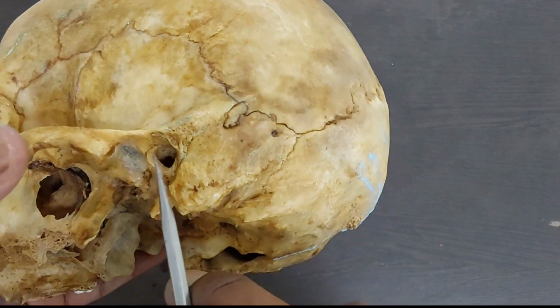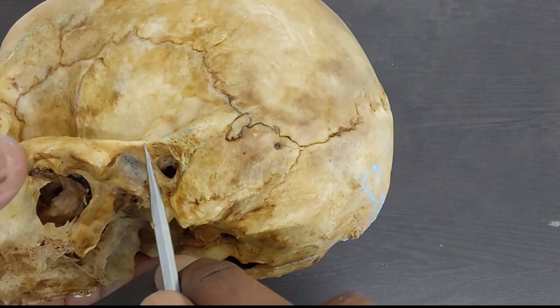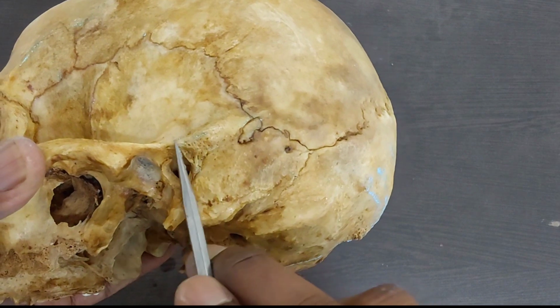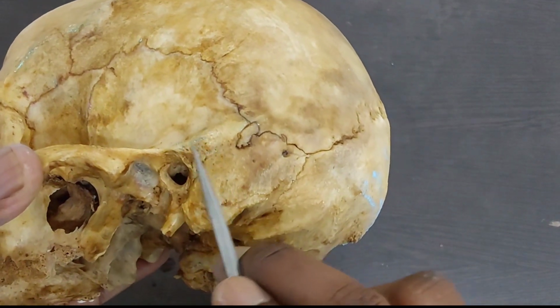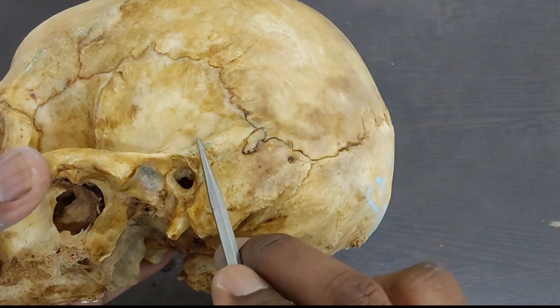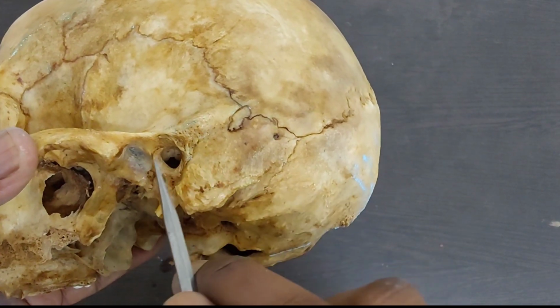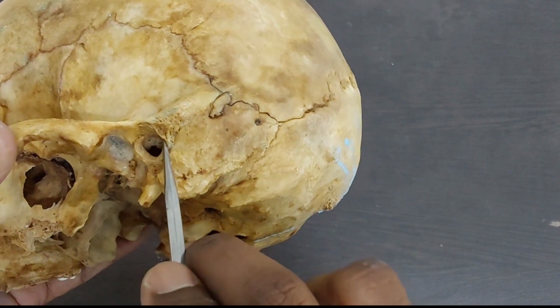Just look at this area. You know, the external auditory meatus is over here. Already I told you there is a crest that is known as the supramastoid crest. We have the mastoid process, and above the mastoid process we have the supramastoid crest. So just identify the supramastoid crest, and we have the postero-superior aspect of the external auditory meatus.